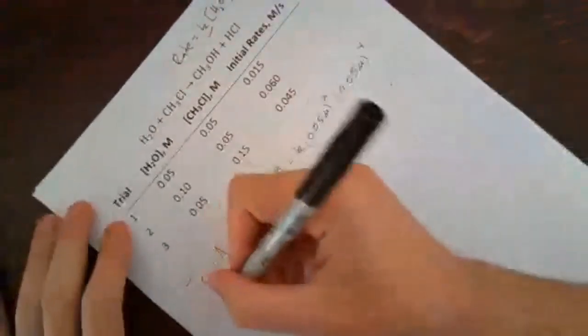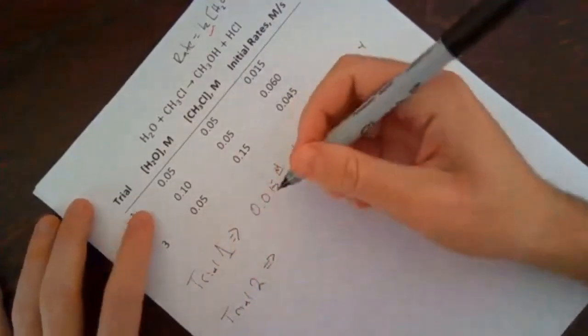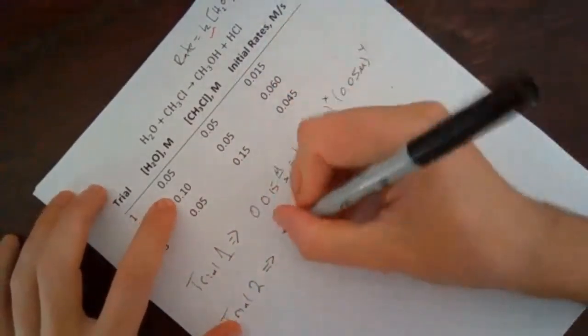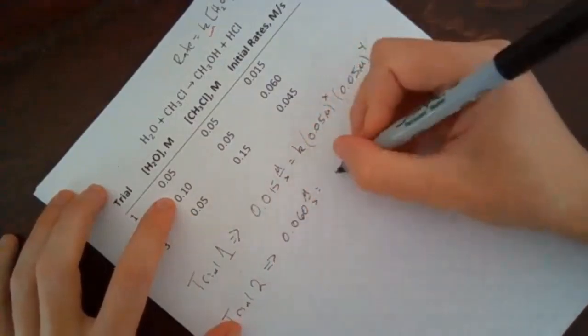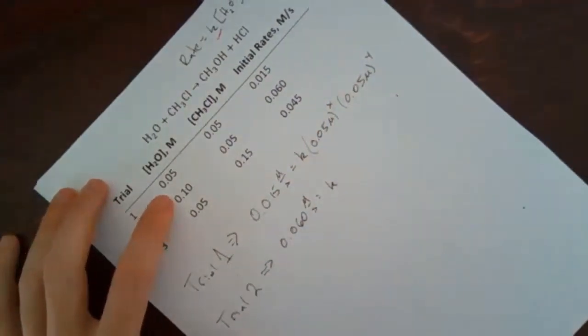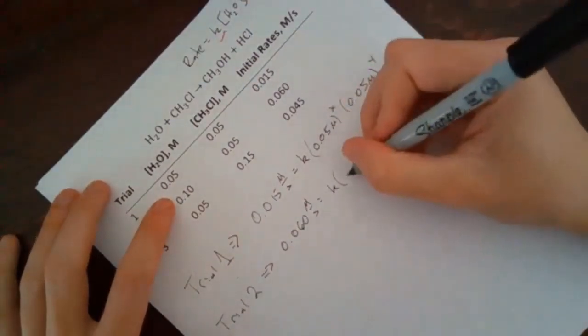For trial 2, the rate is 0.060 molar per second, equal to the same K. As long as my temperature stays constant, K is just a number.